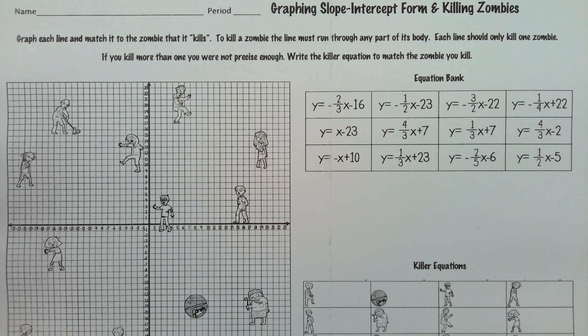Each line should only kill one zombie. If you kill more than one, you were not precise enough. Write the killer equation to match the zombie you kill. I do recommend you use a pencil, not a pen. It's real easy to make one little mistake and then it throws the whole graph off. So make sure you have a pencil. If you need one, please let me know.